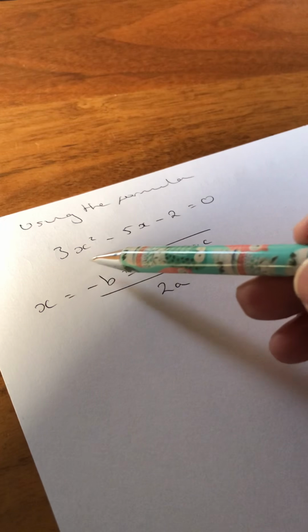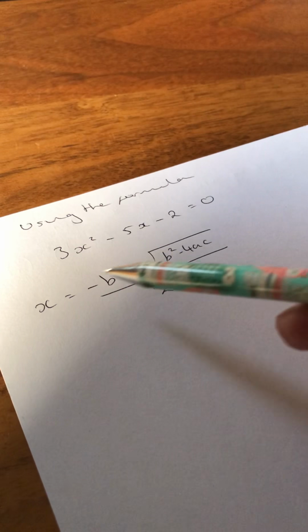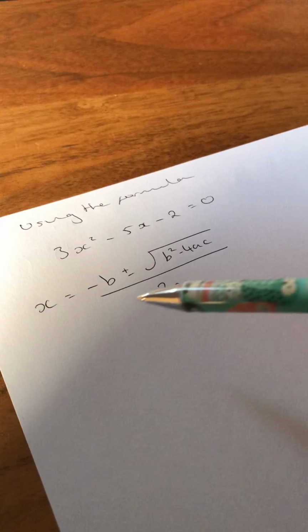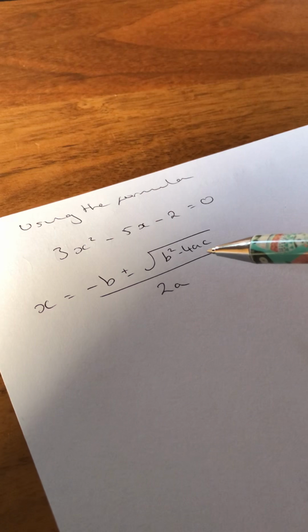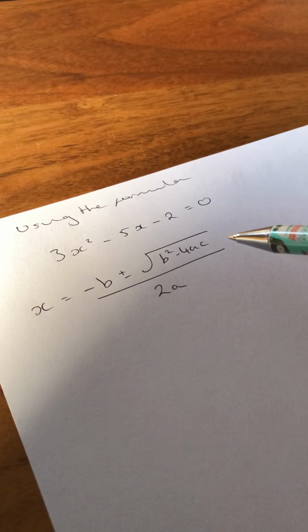Okay, so let's use this quadratic that we looked at in the previous video. And this is the quadratic formula. It is on your formula sheet, but you know how to use it. That's the most important thing. You know what these A, B's and C's are.